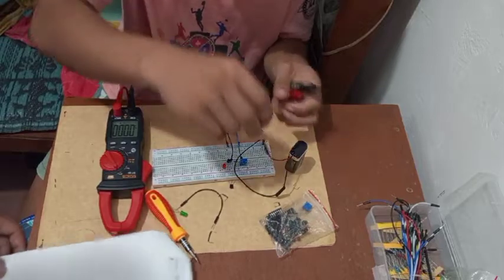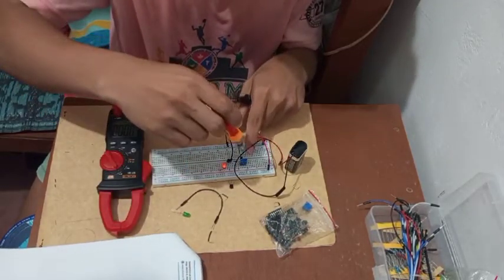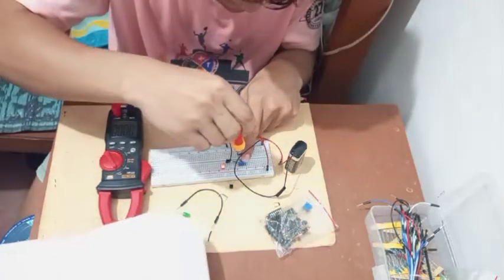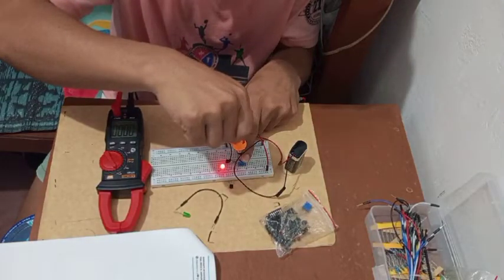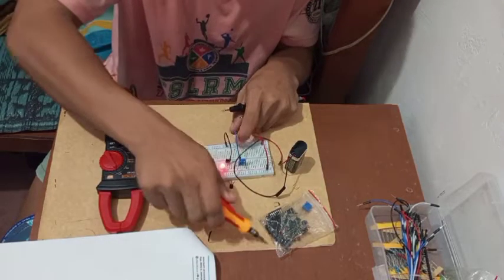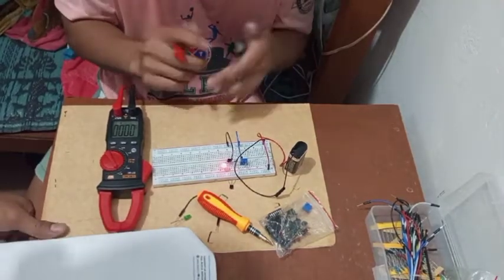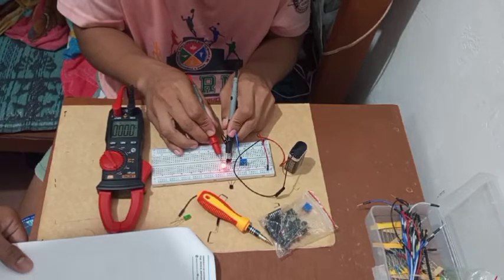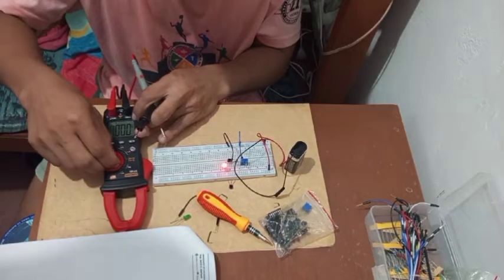And then the voltage drop of the transistor in middle range of the variable resistor. First is the voltage drop in collector and base. First we set the multimeter to voltage.